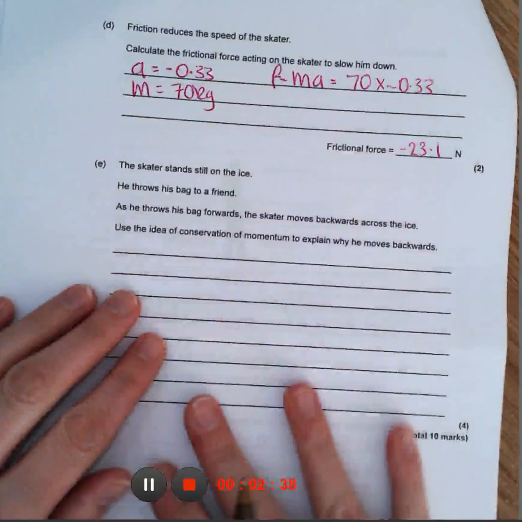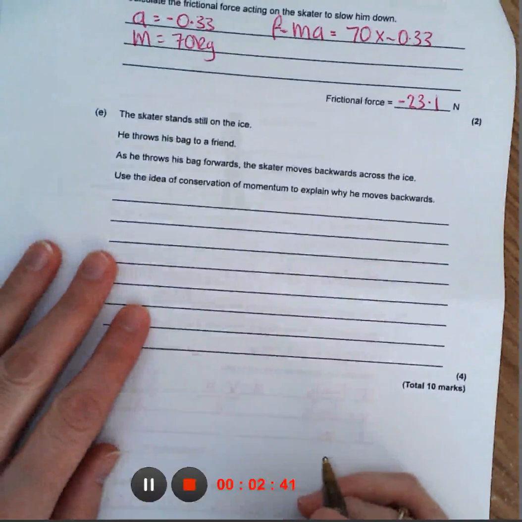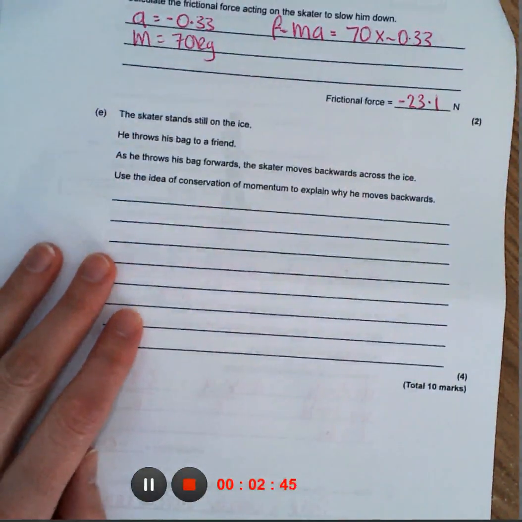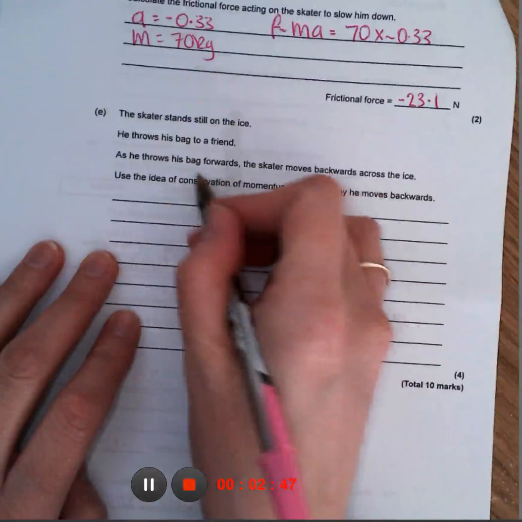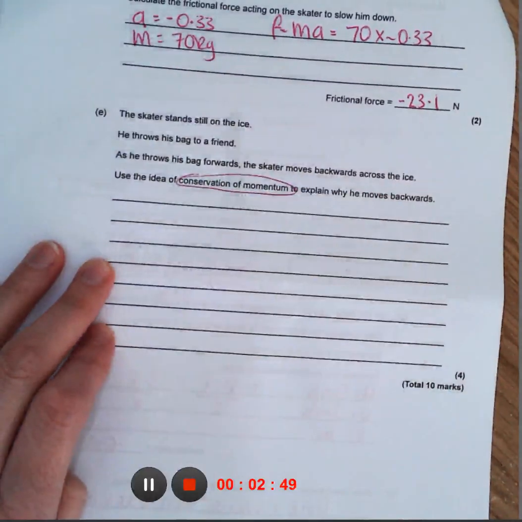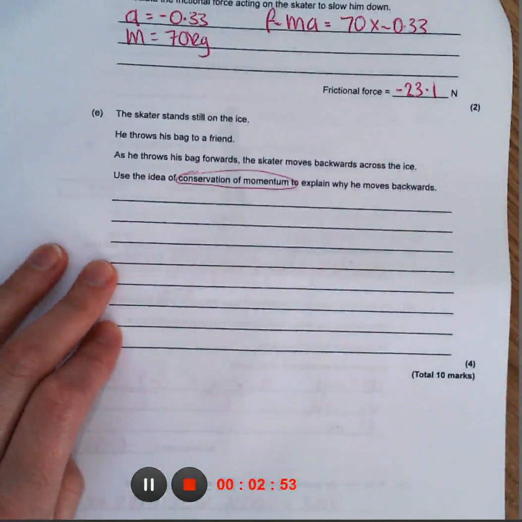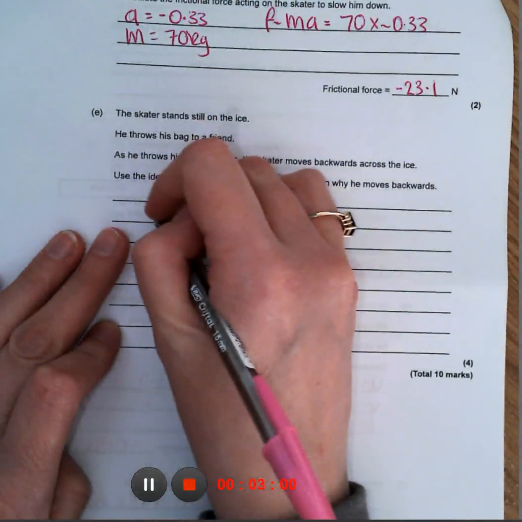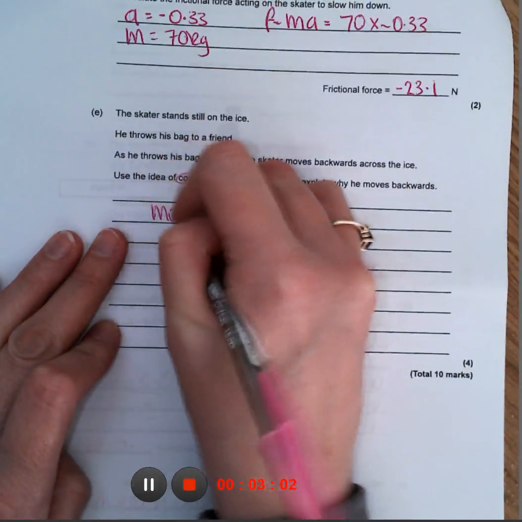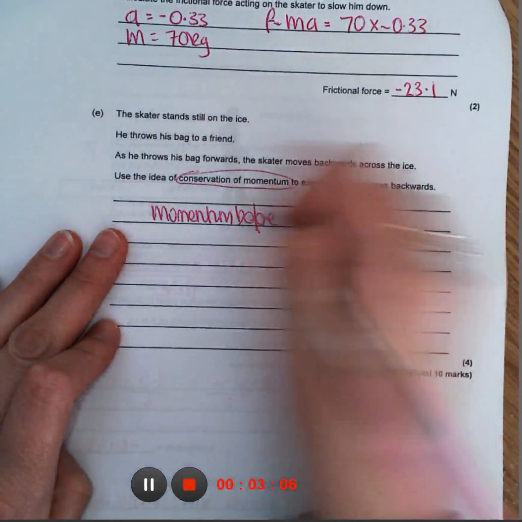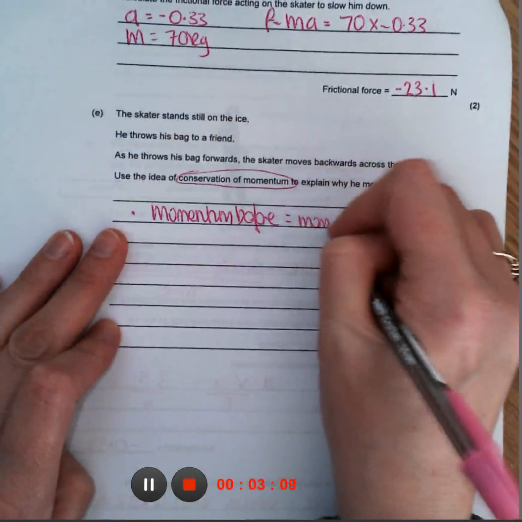Okay. Then it says the skater stands still on ice. He throws his bag to a friend. As he throws the bag forward, the skater moves backwards across the ice. Use the idea of conservation of momentum to explain why he moves backwards. Whenever a question says use the idea of conservation of momentum, you should say what the conservation of momentum is. So conservation of momentum means that the momentum before equals the momentum after.